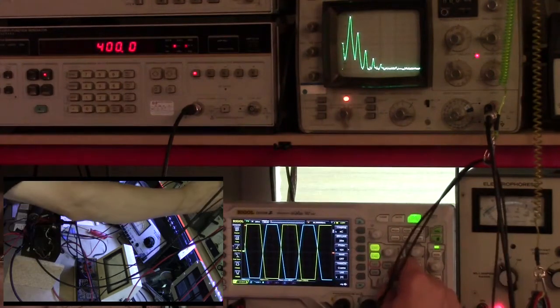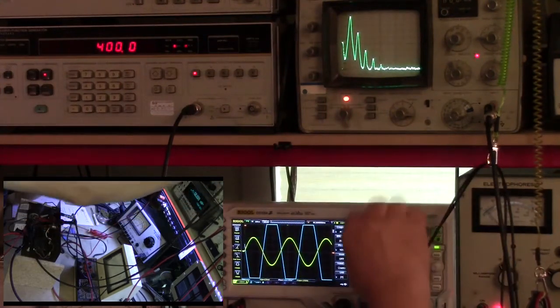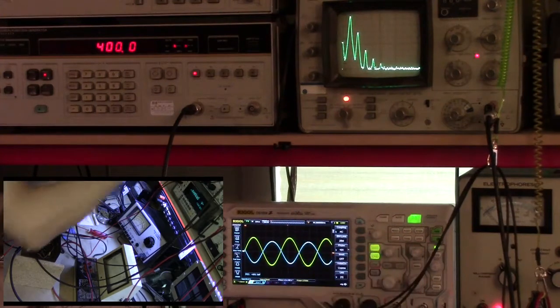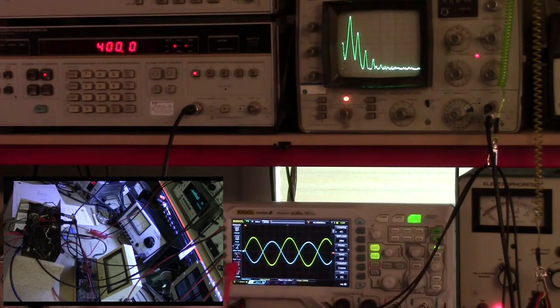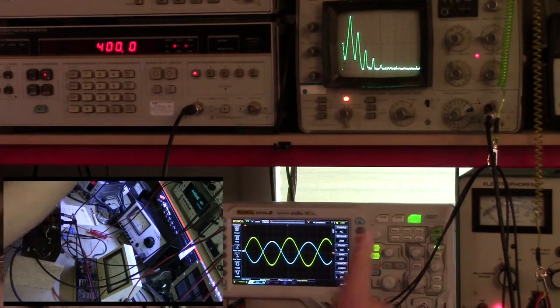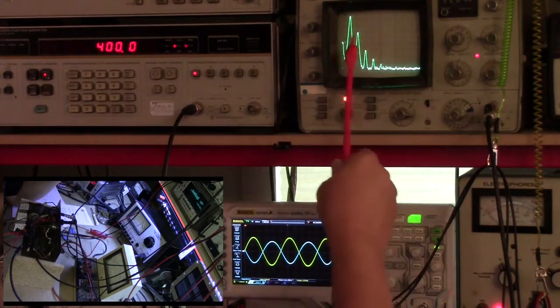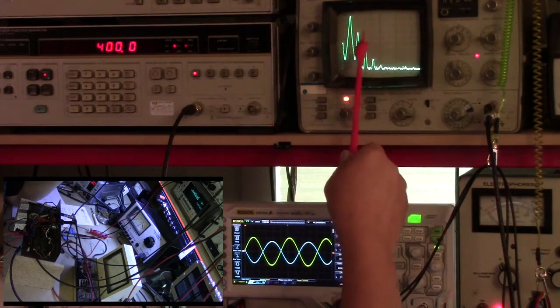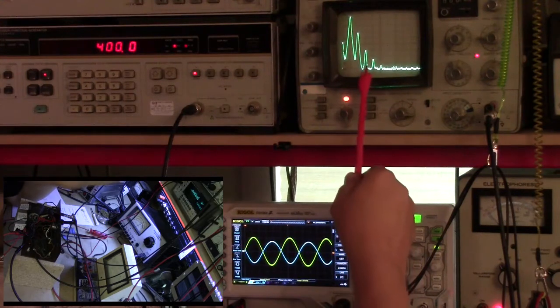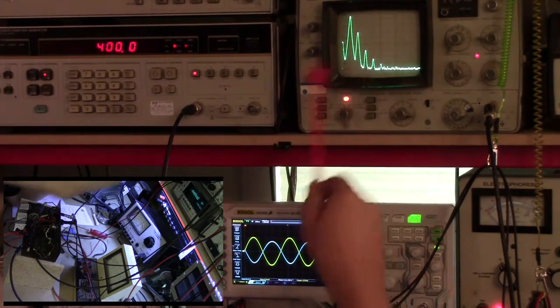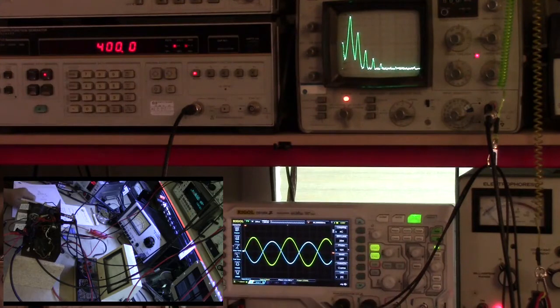Let's turn this down over here so you can see the time waveform. On your scope, it looks pretty good, okay? But the spectrum analyzer tells all. So here's the second. It's down about 25 dB now. The third is down 1, 2, 3, 4, 5, about 60 dB down. And the fourth is down about 70.